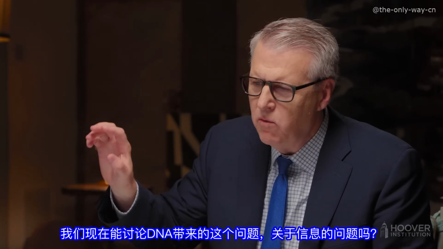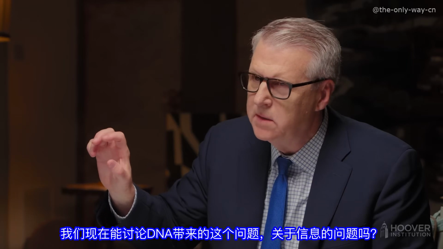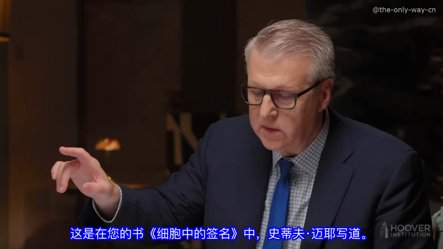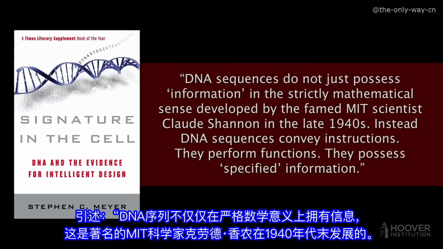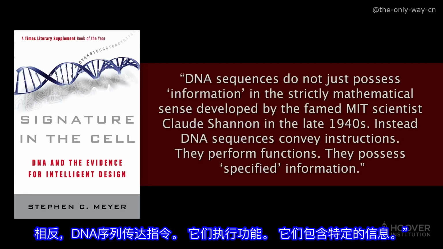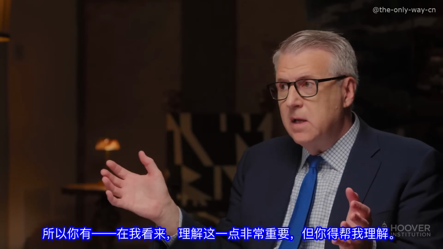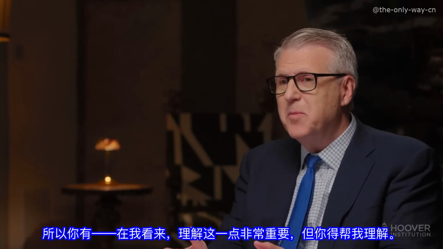Could we go now to this question that DNA raises, the question of information? Sure. All right. This is Steve Meyer in your book, Signature in the Cell. Quote, DNA sequences do not just possess information in the strictly mathematical sense, developed by the famed MIT scientist Claude Shannon in the late 1940s. Instead, DNA sequences convey instructions. They perform functions. They possess specified information. Okay, so as far as I can tell, it's really important to understand this, but you're going to have to help me do that.